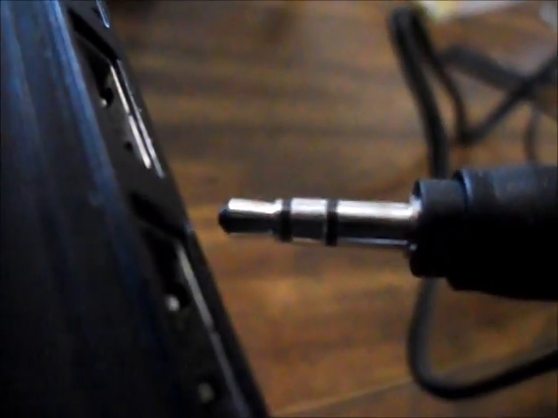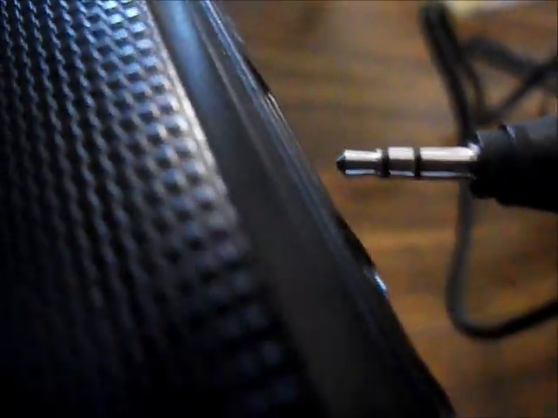Okay, so here's one laptop computer, and the headphone jack is at the very end on the side of the front. Here's the stereo mini plug from the first splitter cable, and you just stick that into the laptop computer.